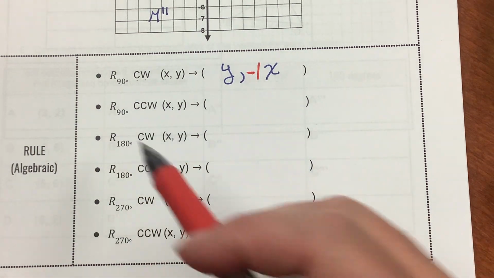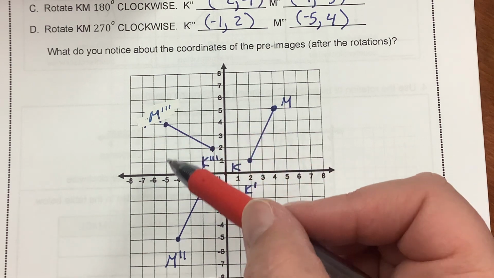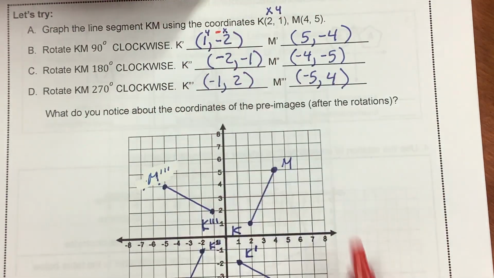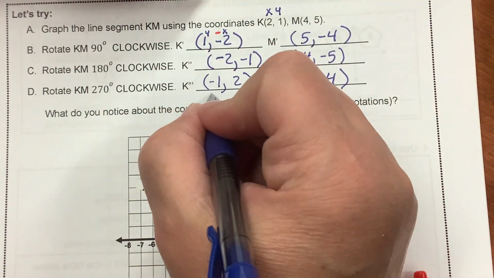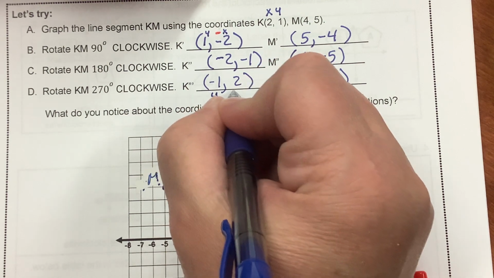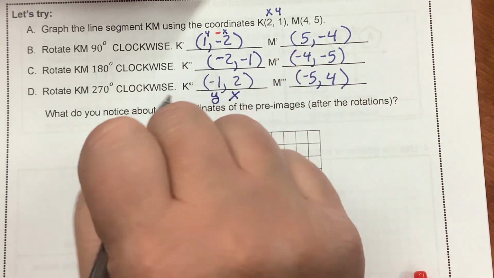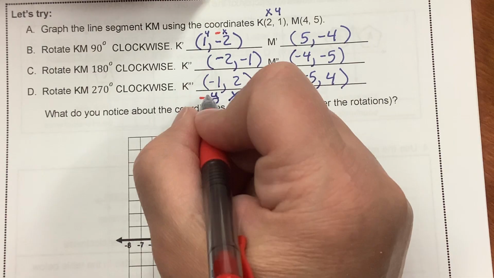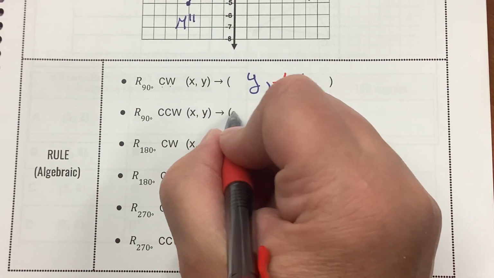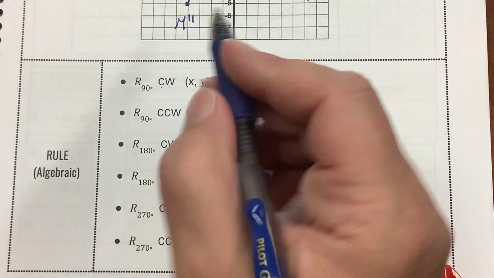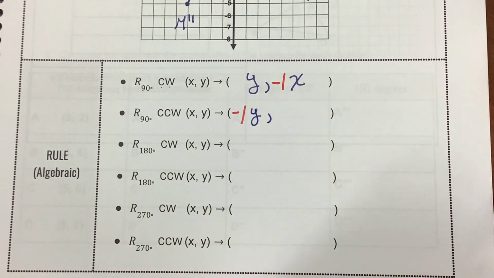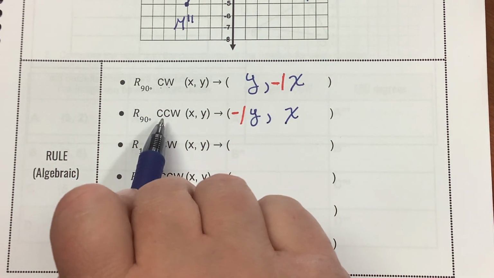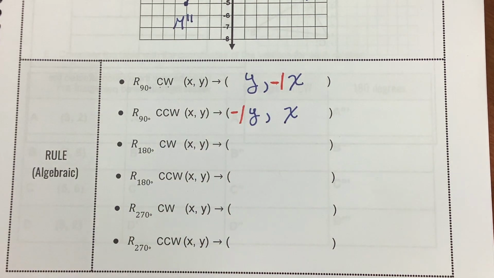Now, 90 degrees counterclockwise. That would be the same as 270 clockwise. So what happened here? Well, again, they've switched, and I have the y in front of the x. But this time, the y is the one that was negated. So I have -1 times y, and then nothing happened to the x. So clockwise and counterclockwise, two different things happen.